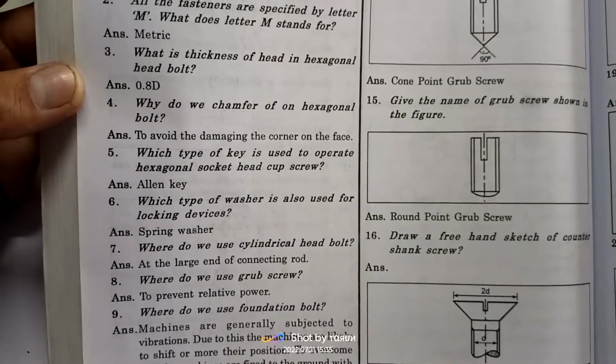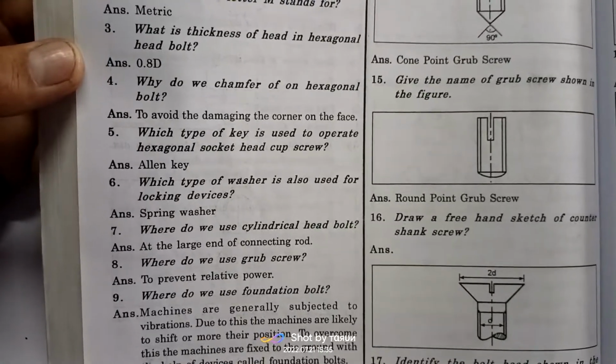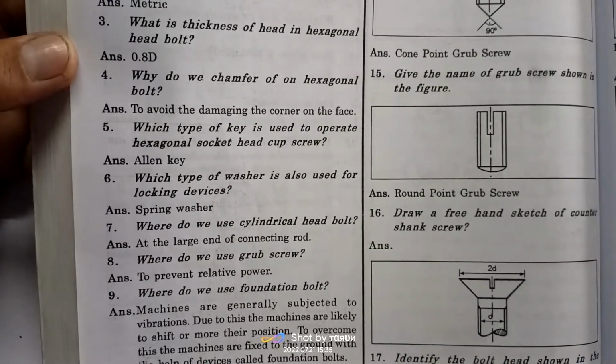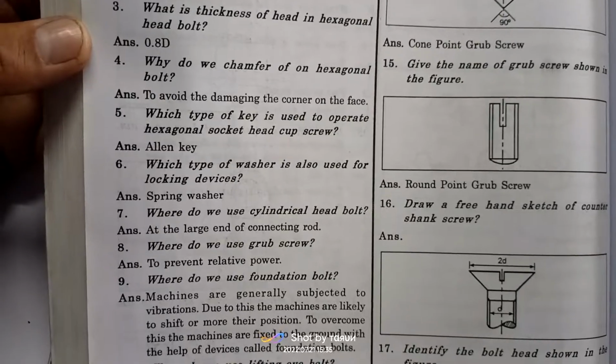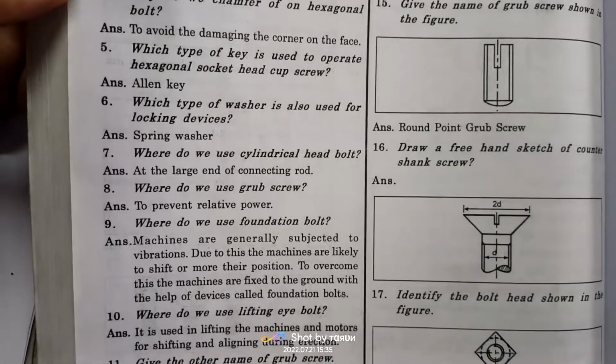Why do we chamfer the hexagonal bolt? It is chamfered to avoid damaging the corner at the face. 5. Which type of key is used to operate hexagonal socket head cap screw? Allen key is used. Question number 6. Which type of washer is used for locking devices?